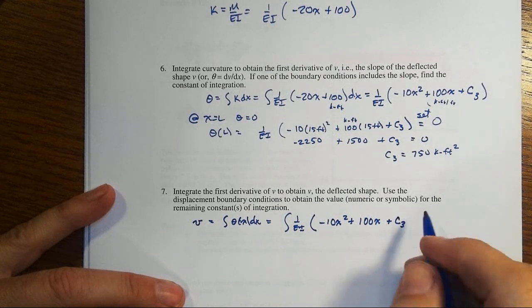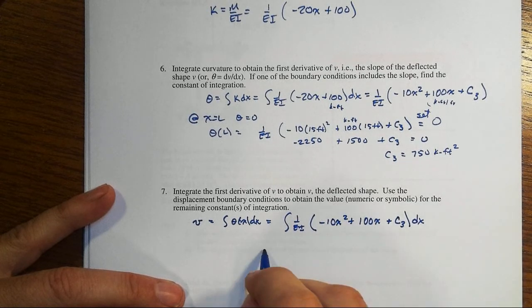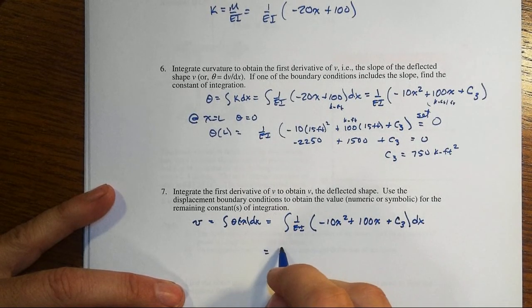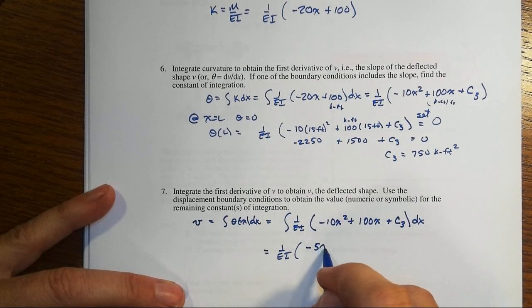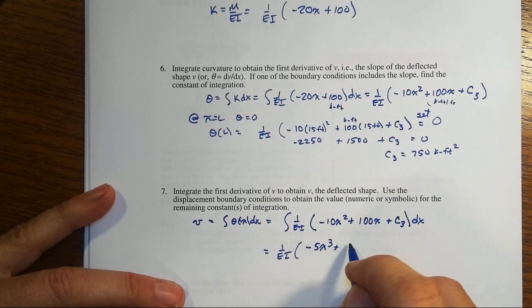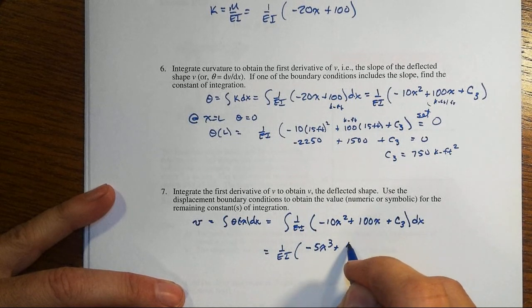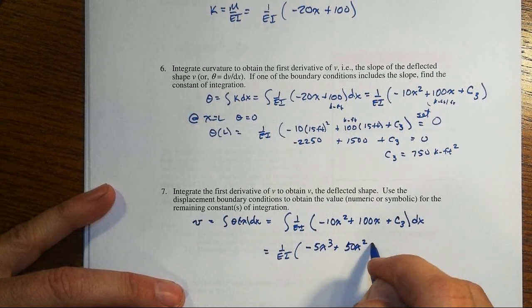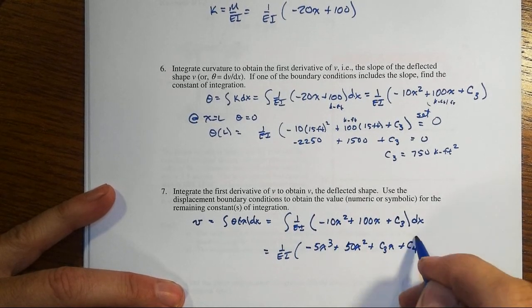I'm going to leave it like that. I know it's a number, I just want to leave it like that right now. Sometimes this is easier just to work it all the way out like this. 1 over EI, that becomes minus 5x cubed plus, then this will be x squared, 100 divided by 2 would be 50x squared plus C3x plus C4.